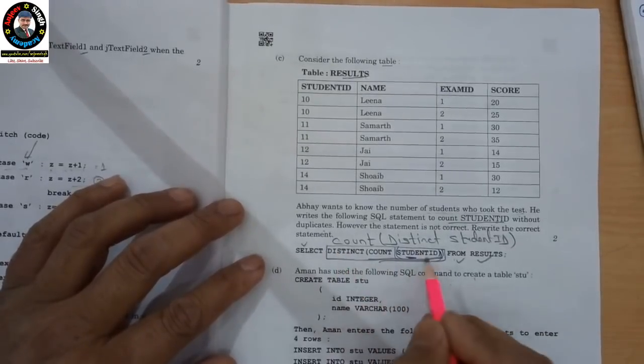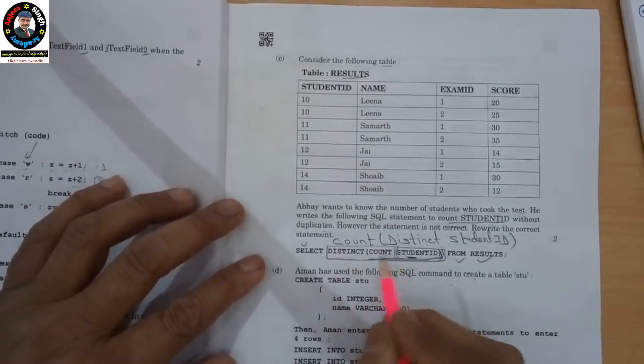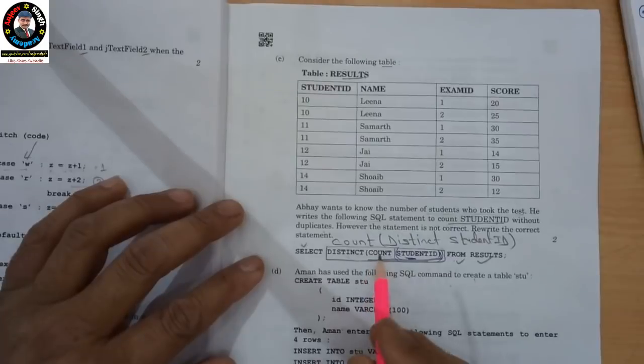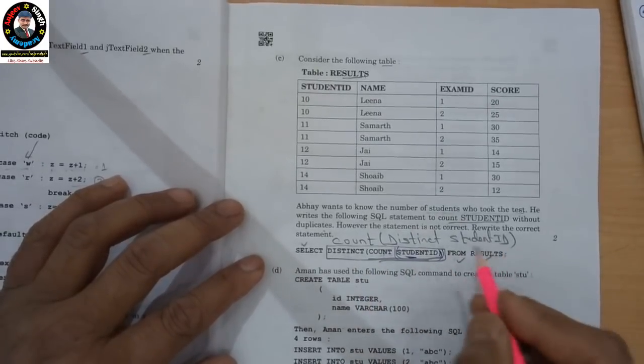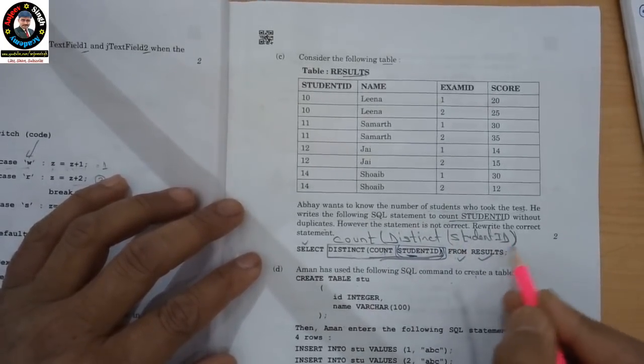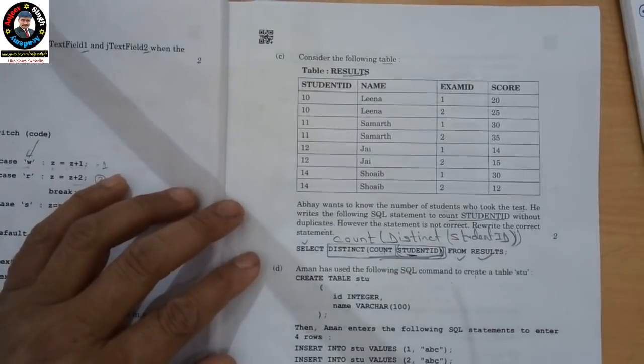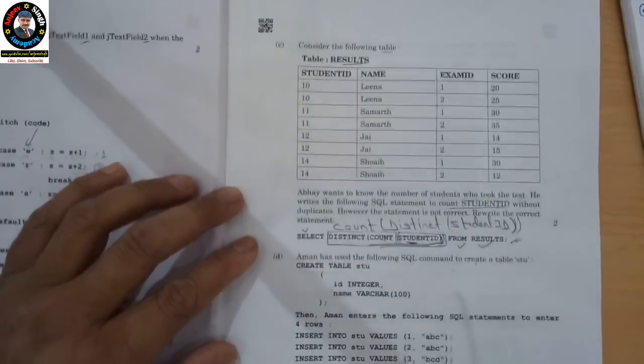So in the corrected statement, you only have to interchange the words between COUNT and DISTINCT. For student ID, you may put one extra bracket just after DISTINCT, or you can ignore it. So this is the correction for this question.